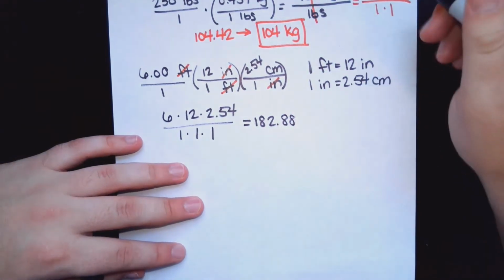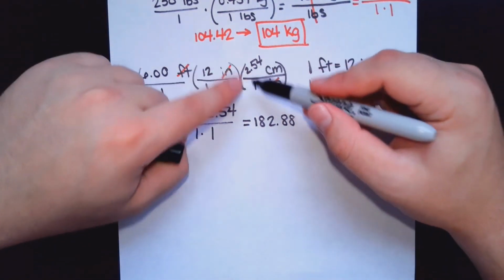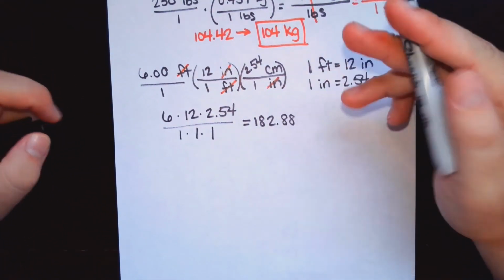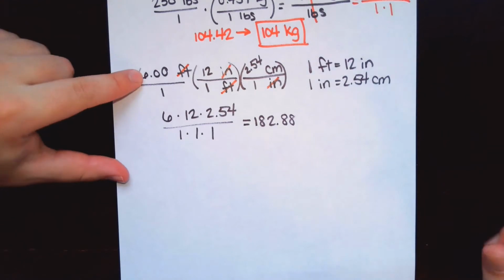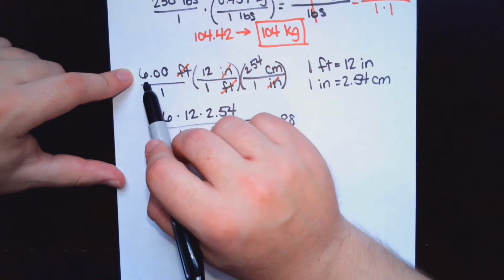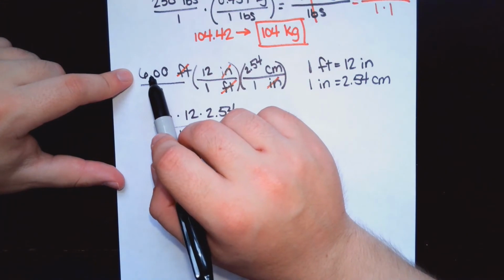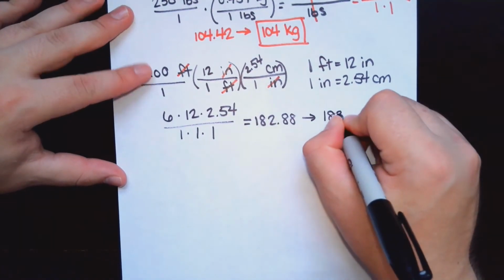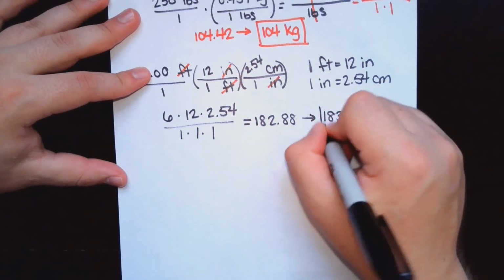182.88. But we have to look at sig figs again. Remember, these two conversion factors, those are known conversion factor values. Those do not get used in sig figs. So just this 6.00 is going to be used. And these trailing zeros are significant because we see that decimal here. So that's 3 sig figs. So round this to 3 sig figs, and you get 183 centimeters.